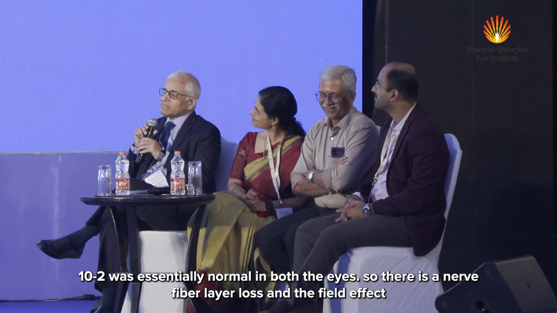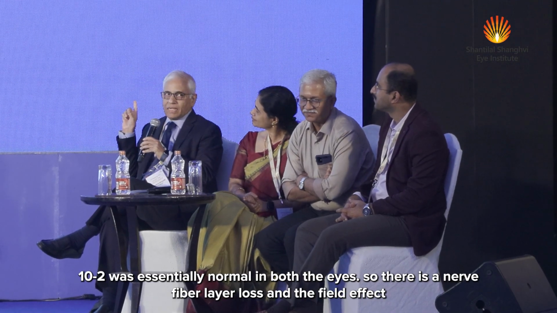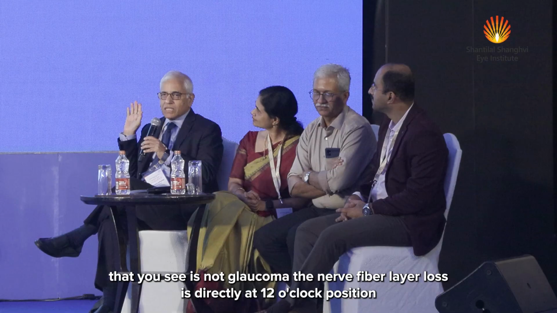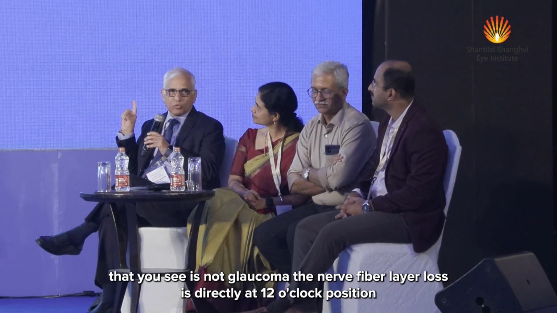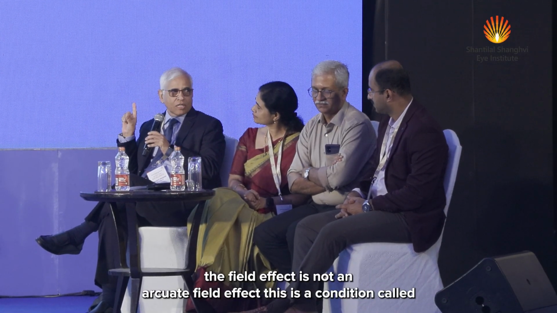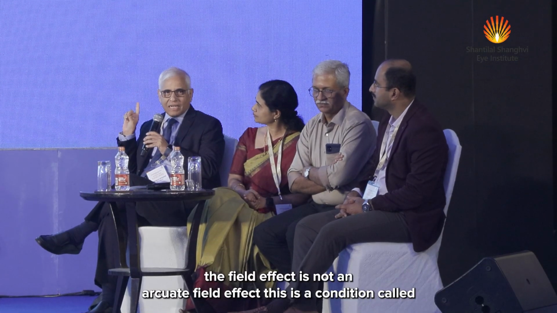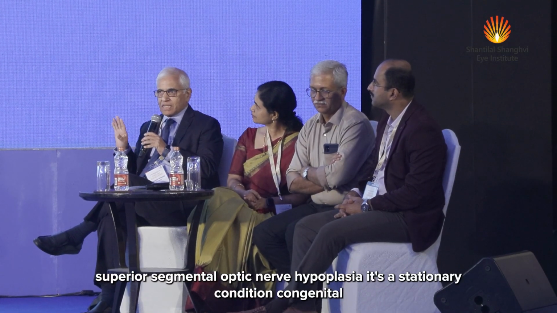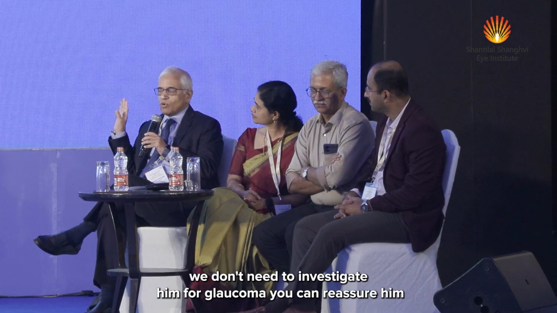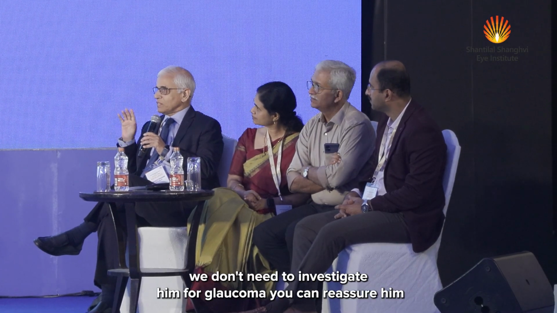So the nerve fiber layer loss and the field defect that you see is not glaucoma. The nerve fiber layer loss is directly at the 12 o'clock position. The field defect is not an arcuate field defect. This is a condition called superior segmental optic nerve hypoplasia. It's a stationary, congenital condition. We don't need to investigate him for glaucoma. You can reassure him. Nothing is needed.